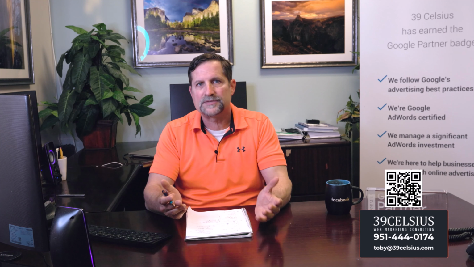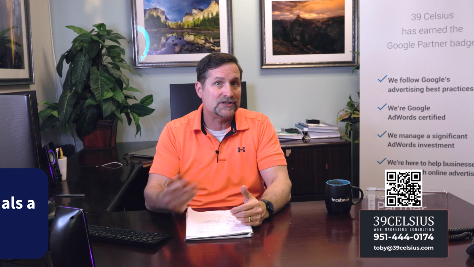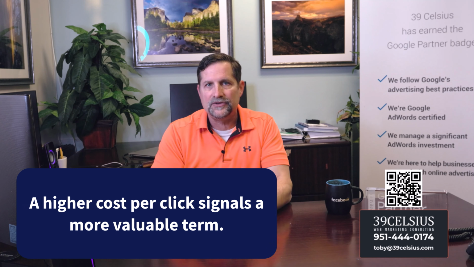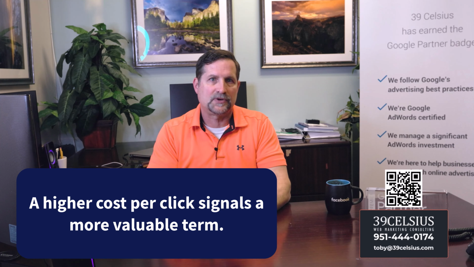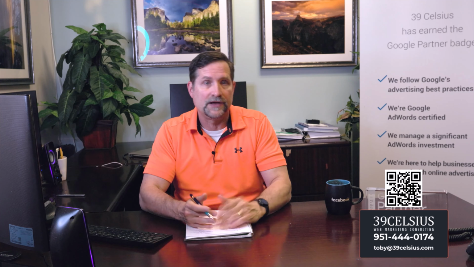However, don't take higher cost per click as a negative either. It actually indicates higher economic value to you as an advertiser. If people are willing to pay that higher cost per click, it means it's delivering more value.